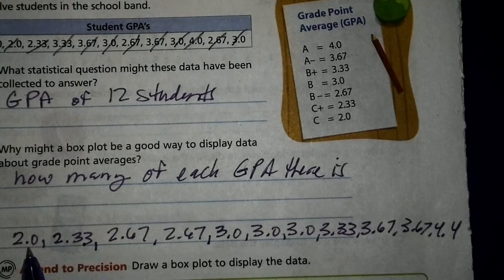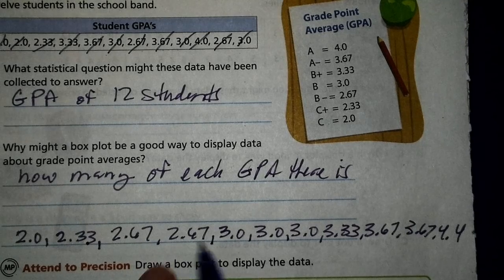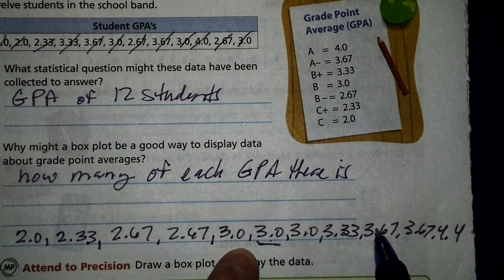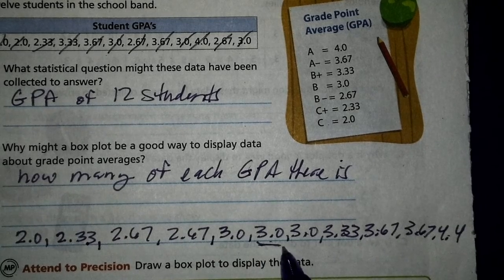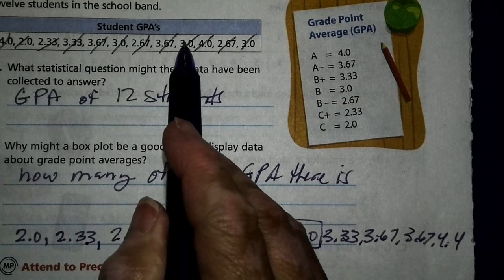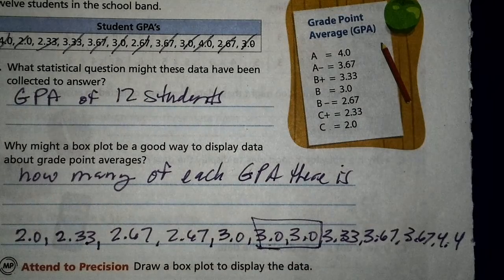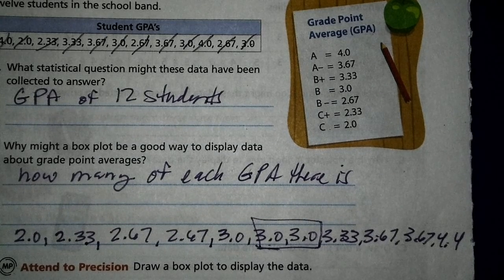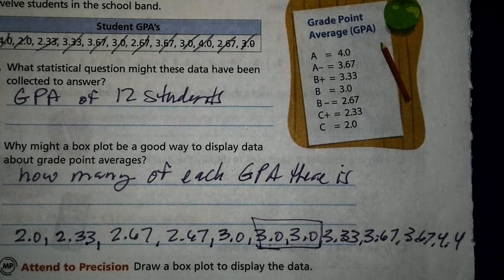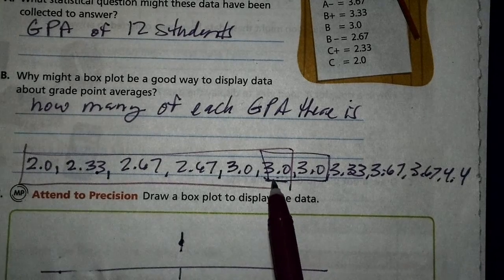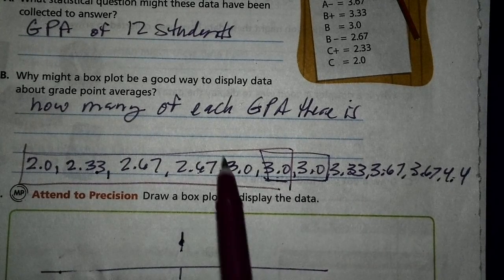All right, so 1, 2, 3, 4, 5, 1, 2, 3, 4, 5, 6. So it looks like 2, right? 1, 2, 3, 4, 5, 6, 7, 8, 9, 10, 11, 12. Yep, so if it's even, we're going to have 2. So 3 is the middle. And then we're going to use this. So 1, 2, 3.